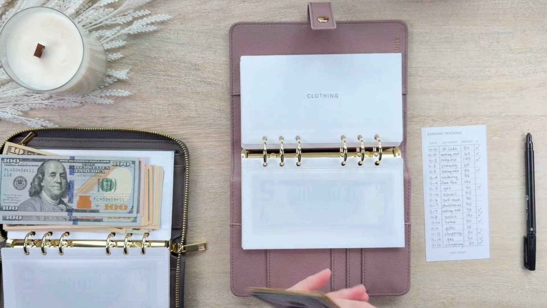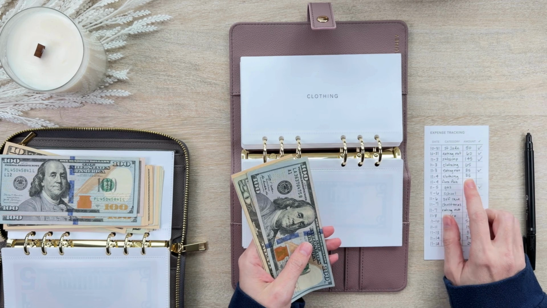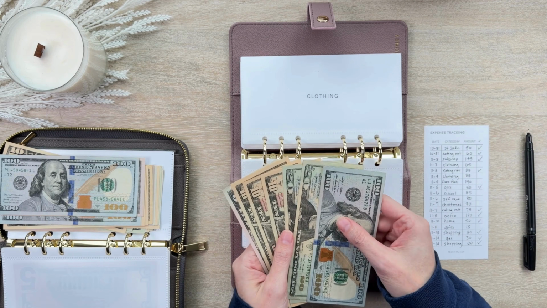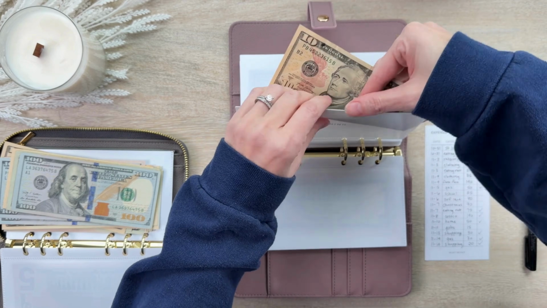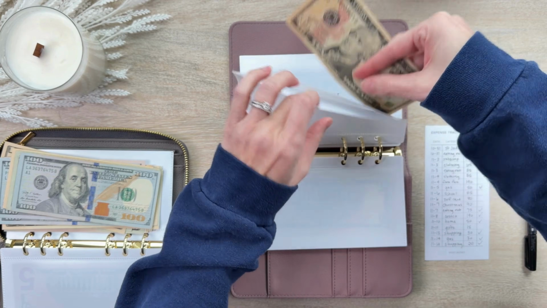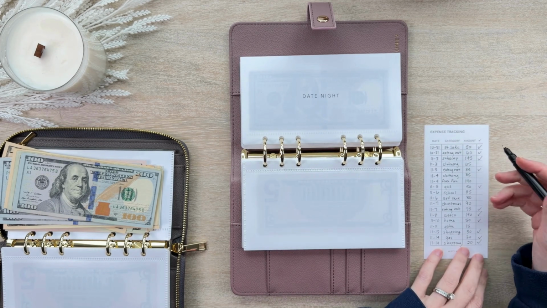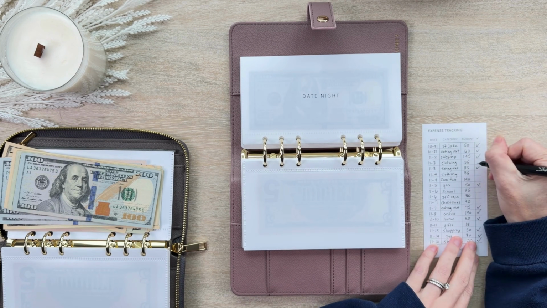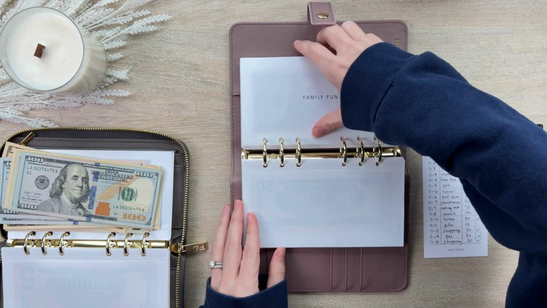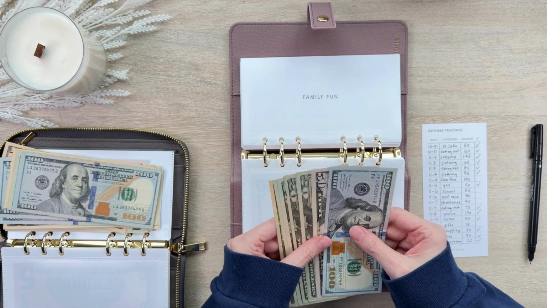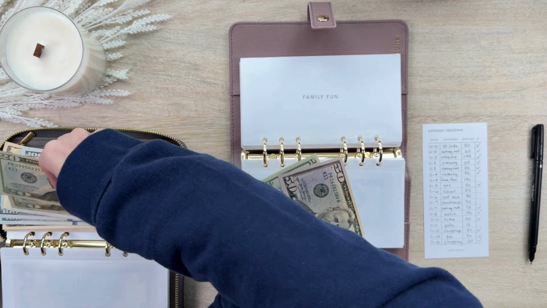Clothing, I think I had 2 because I went and got some clothes for the kids. I had 2 for a total of $150. I'll be able to do that exactly. So we'll just pull all of that over. All right, so check and check on that. Date night, nothing. Family fun, $140, which again, I'll be able to do exactly. So we'll pull that over.